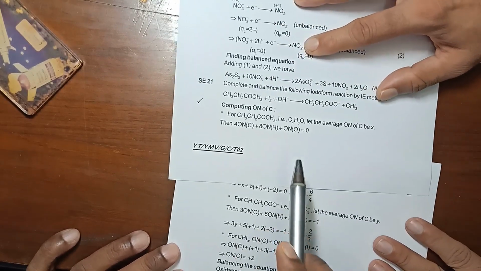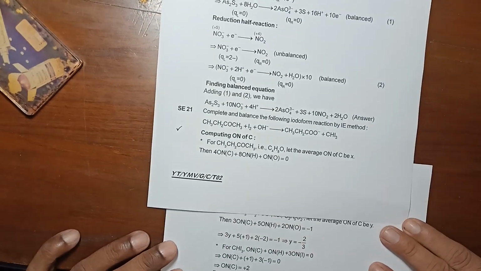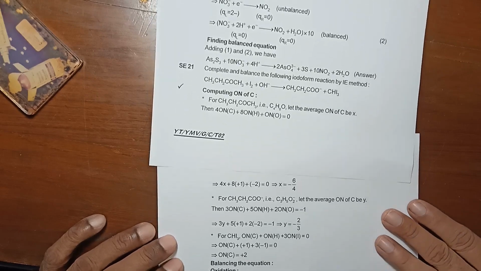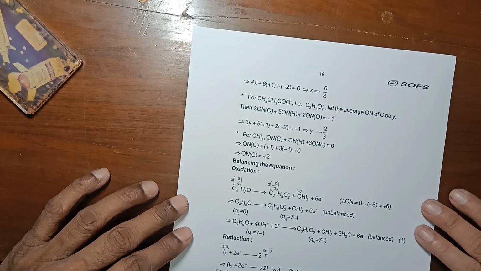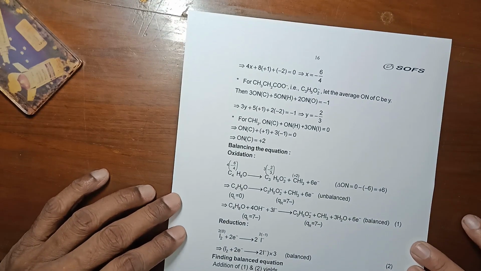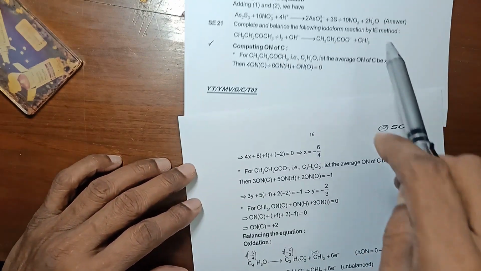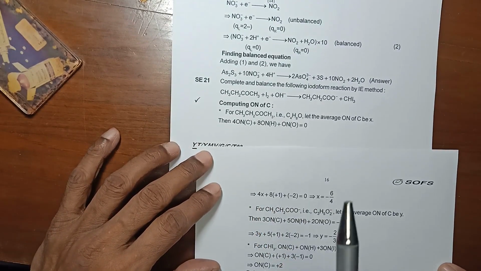It is actually balancing of an organic reaction. Similarly, we balance the reaction the same as before, but obviously to compute the oxidation number of carbon, you must take the average oxidation number.